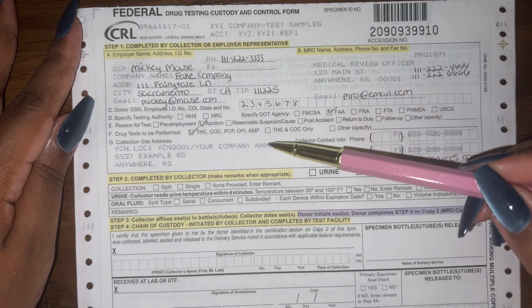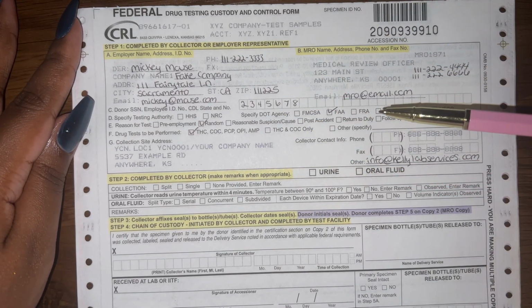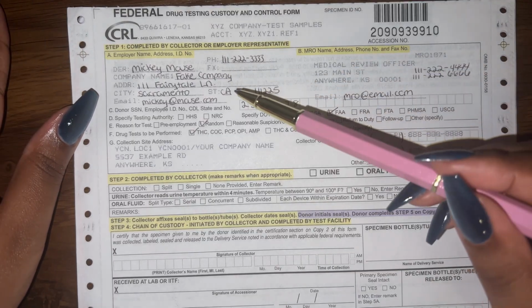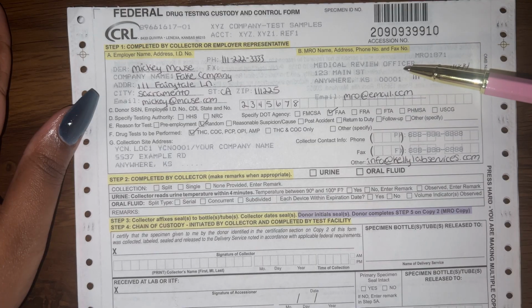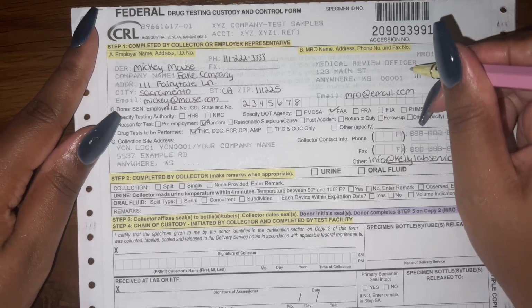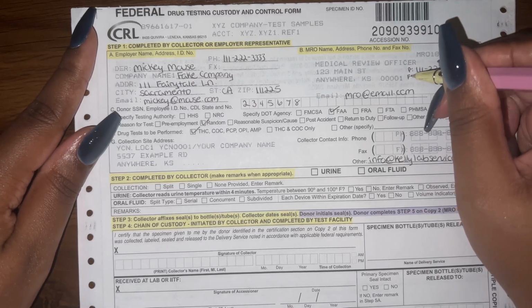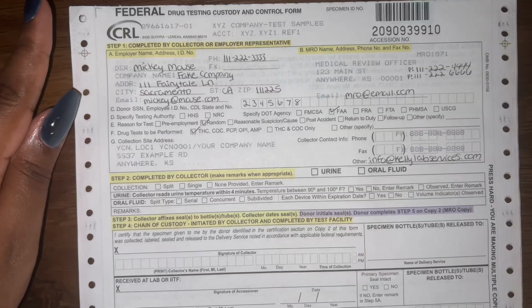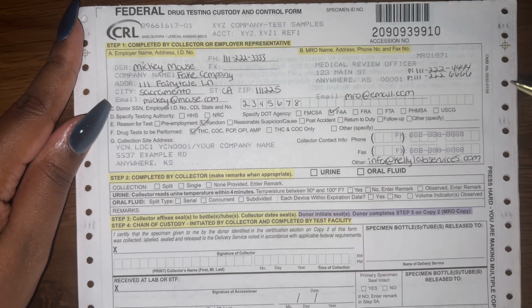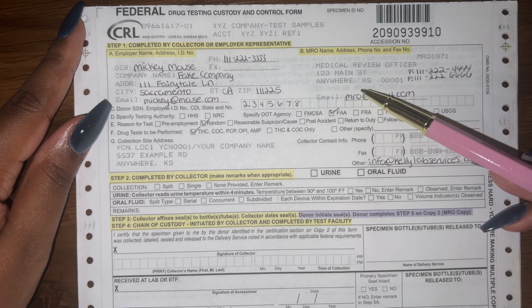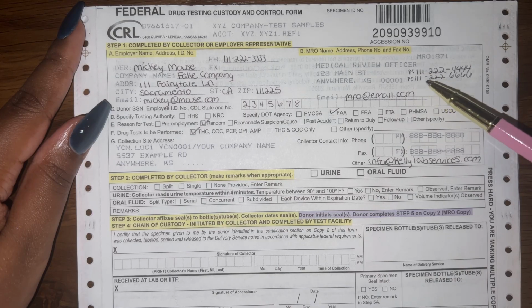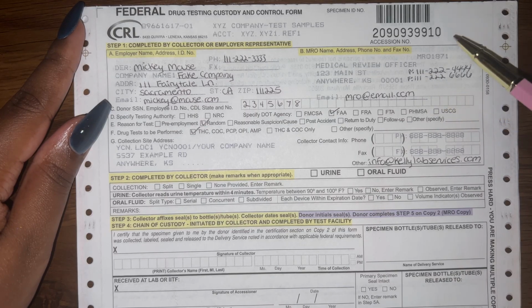We already have step 1 filled in. Of course, in real life, during the collection process, you're going to fill in all of step 1 with the DER's information, the MRO's information, and don't forget about the MRO's phone number and fax number. That's what this is. Let's just put a P and an F there. Especially if you are taking your mock exam through the Kelly Lab training program, you're going to have a CRL training form like this. The MRO's information is going to be missing, so make sure that you read this and notice that the phone and the fax number is missing, so you need to write that in on your CCF.